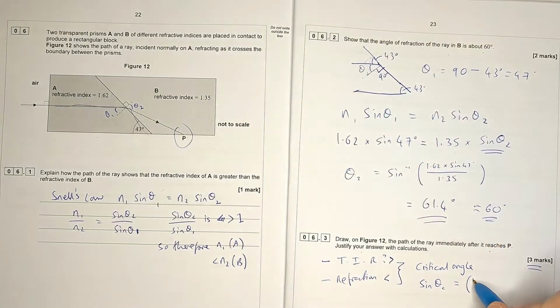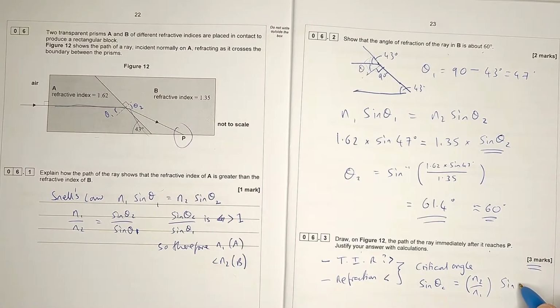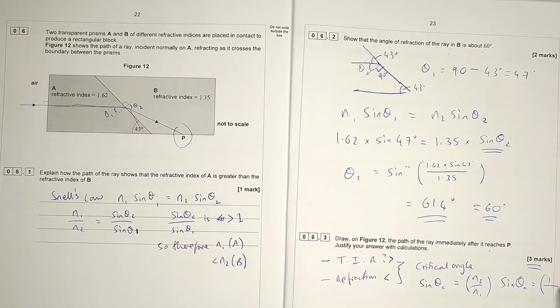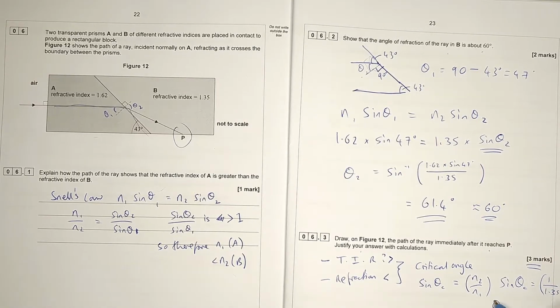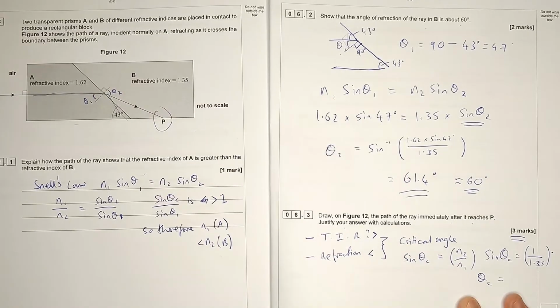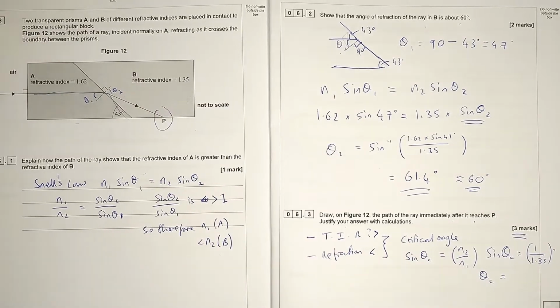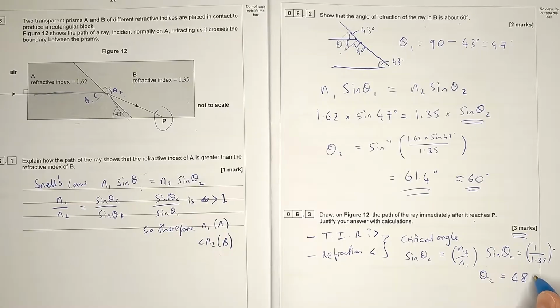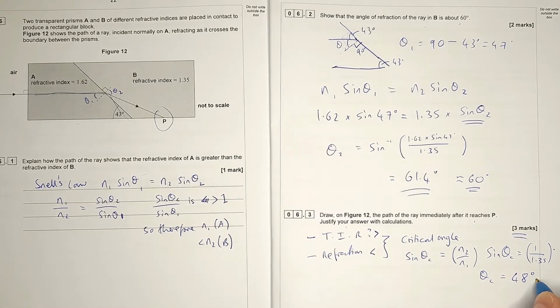So actually it makes our life a bit easier because the refractive index of air is obviously 1. So therefore it becomes 1 over the refractive index of material B, which is 1.35. Let's work this out first. Let's stick our numbers into a calculator and see what that gives. So therefore C is equal to 48 degrees. Okay, so that's our critical angle.